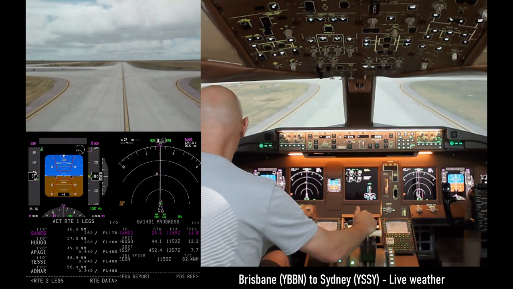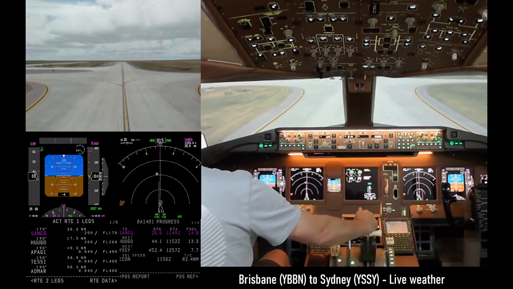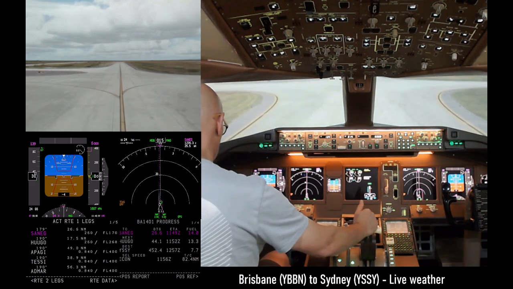Q400 coming in from the left. Hopefully it'll turn. Oh, we'll pass it anyway.